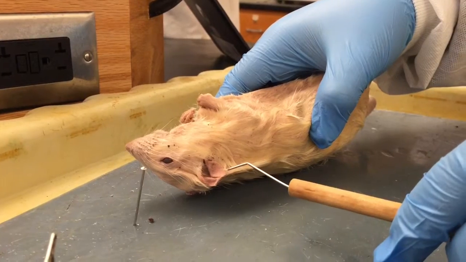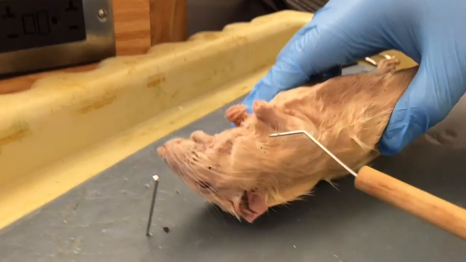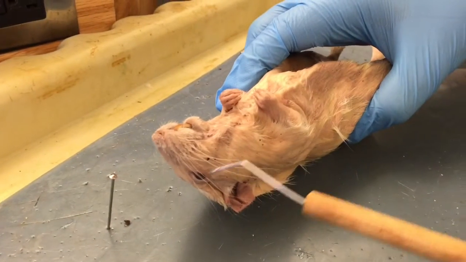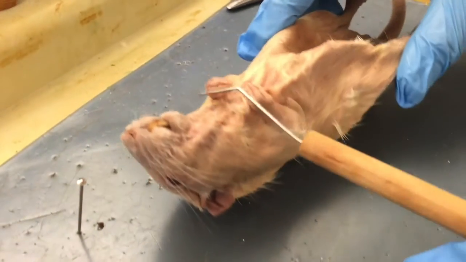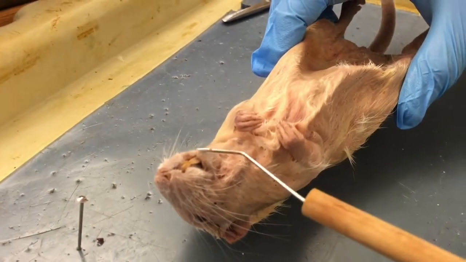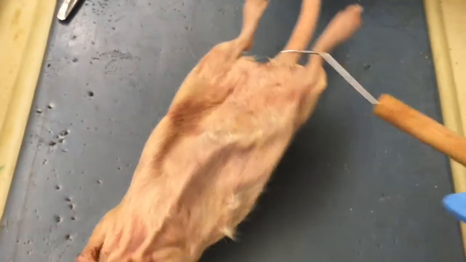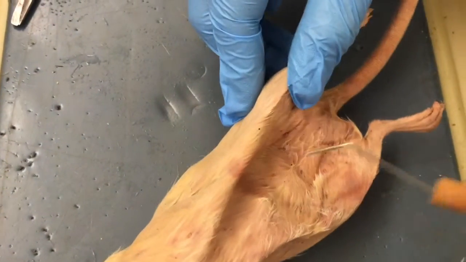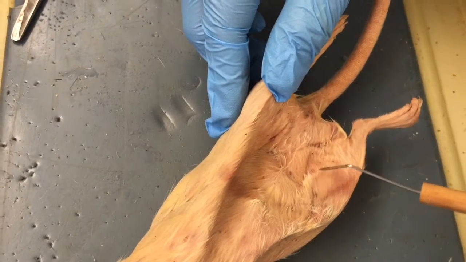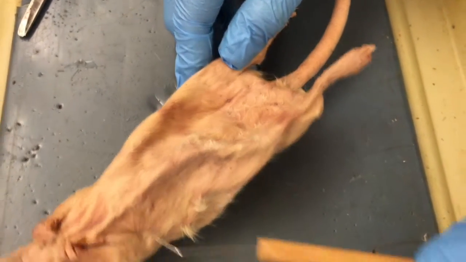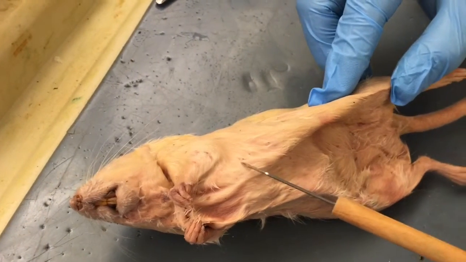Here on the ears we have the pinna, which are folds in the ear that direct sound waves in the ear canal. Next we have the vibrissae, which are sensory hairs on the snout, upper eyelid, cheek, and chin. If we flip the rat over, you can see the mammary glands or nipples. These nourish the rat's offspring. You can determine the sex of the rat externally by checking for its testes.